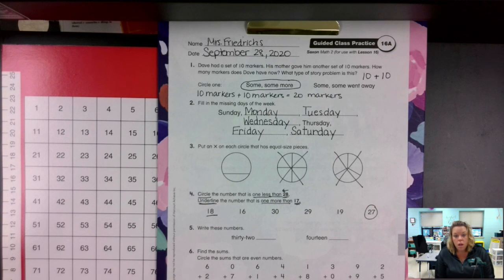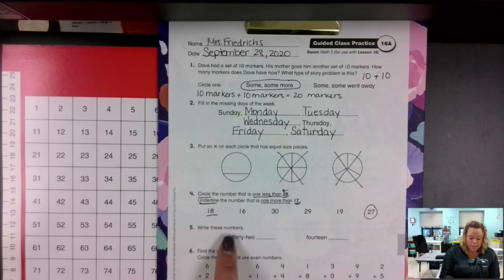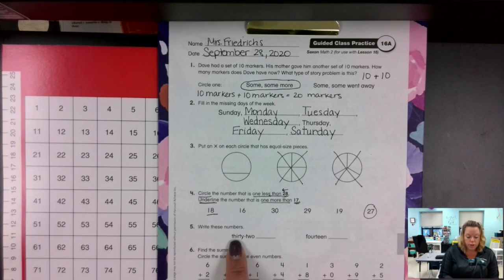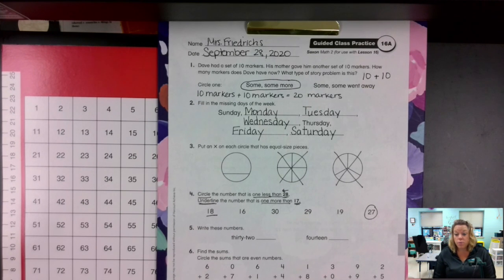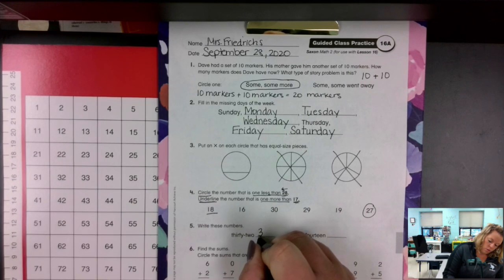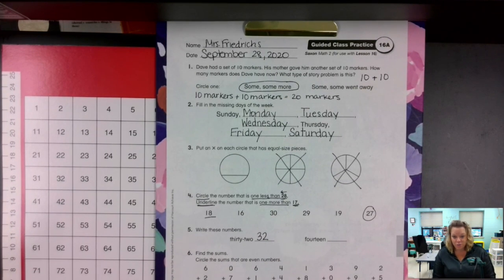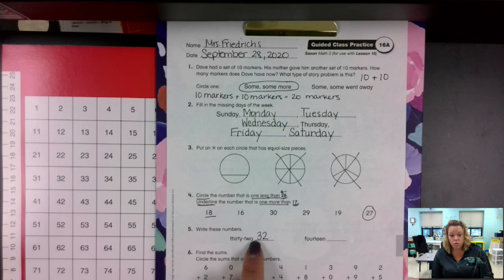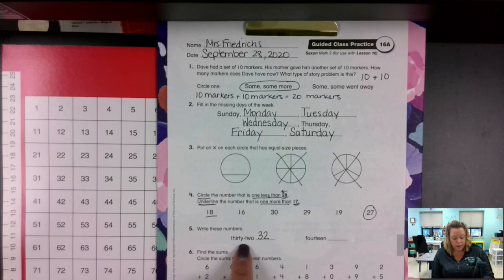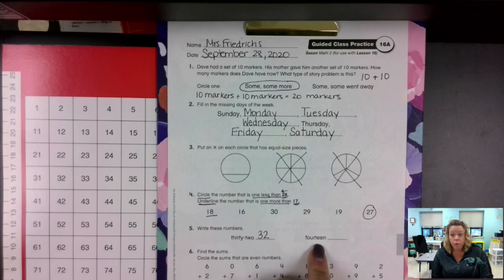Okay. Number 5. It says write these numbers. Write the number 32. How will you write the number 32? 32. 3, 2, 32. You say it. 3, 2, 32. And here's how it looks in words. 32. Here's your next number.